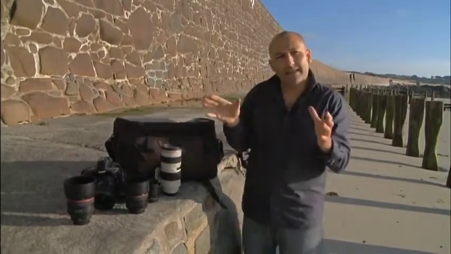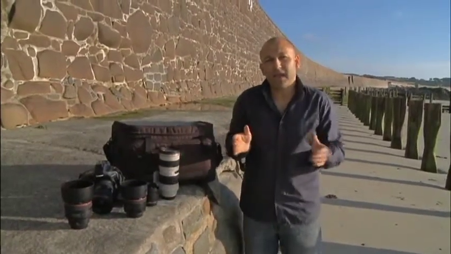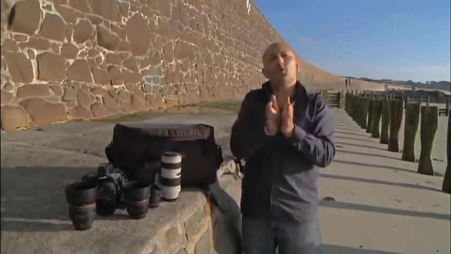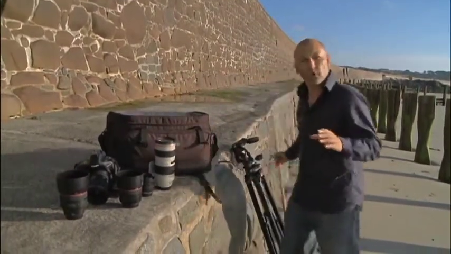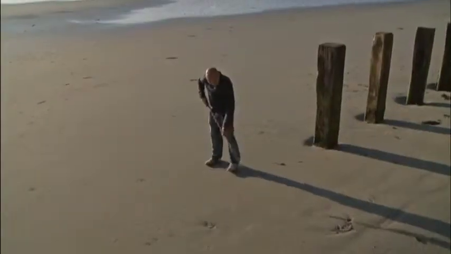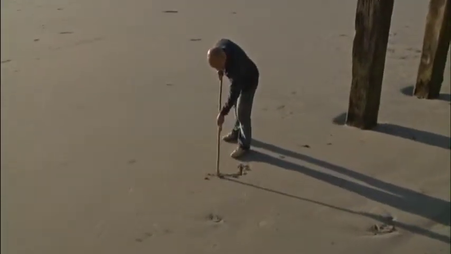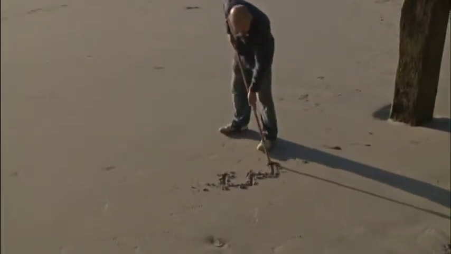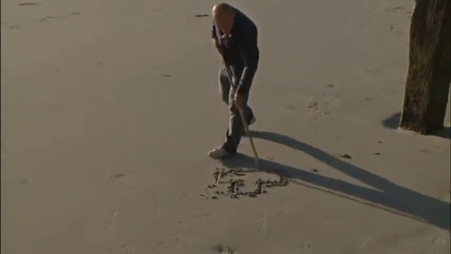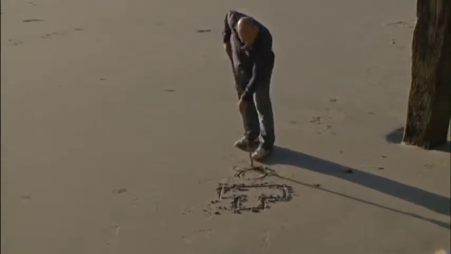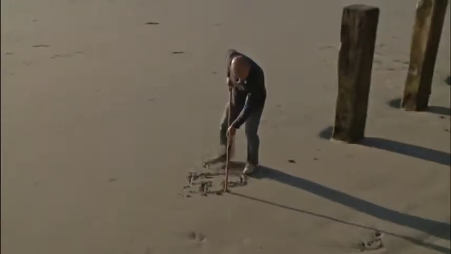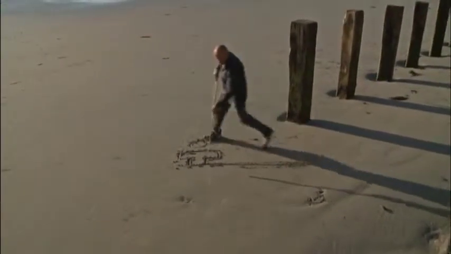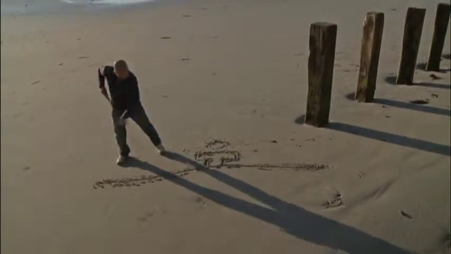So all of these lenses allow us to do different things, and they all offer us what's called a different angle of view. So let's go and take a look at what we're talking about with angle of view. Let's imagine that's my camera lens, and here's my camera body, and I'm here taking the photos. Well, a fisheye lens would allow us to view from right out here to right out here.